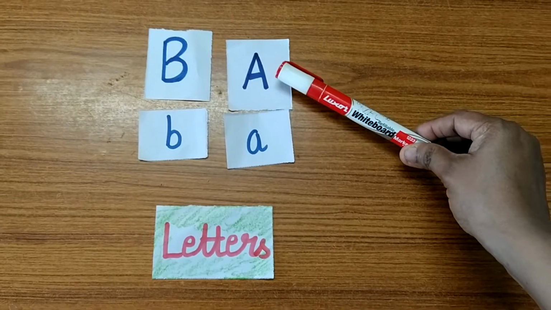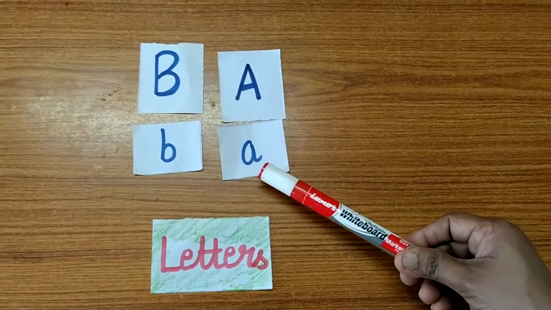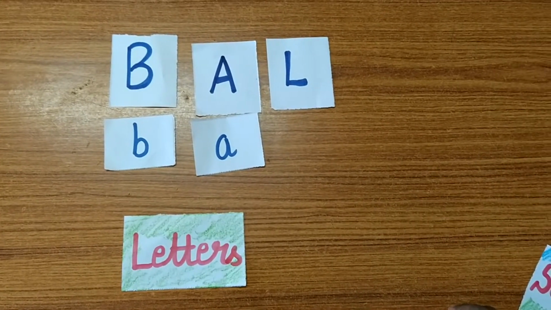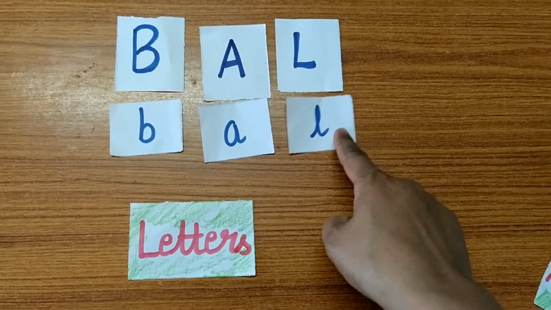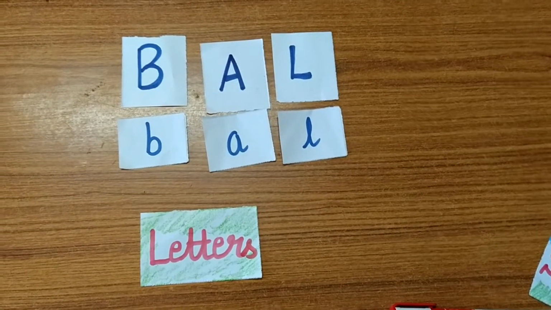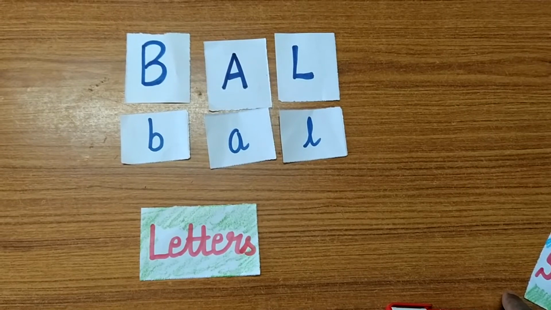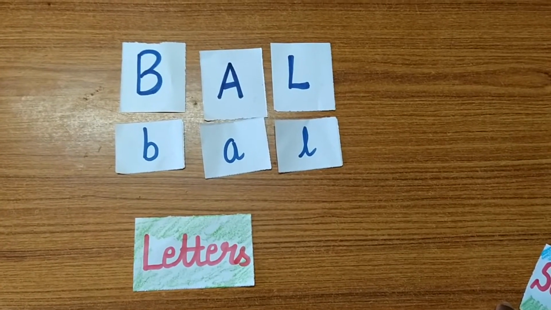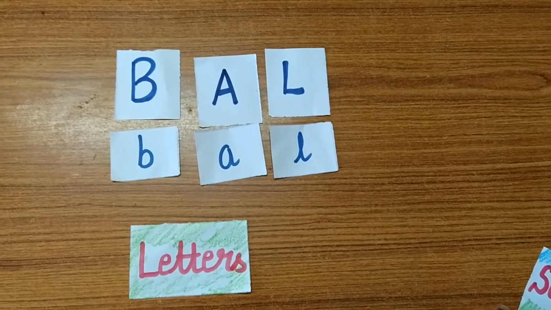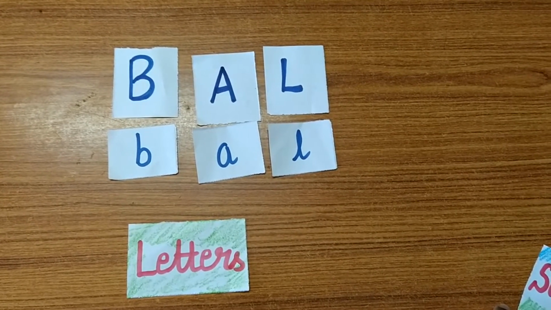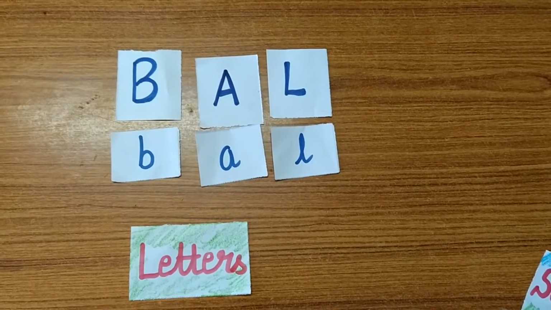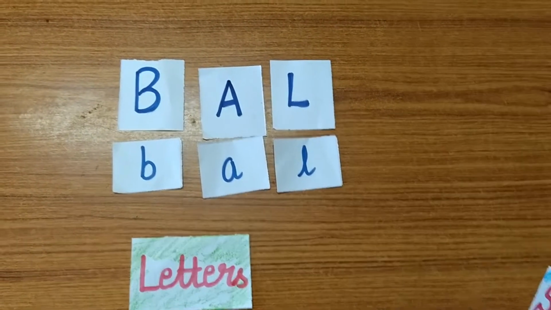Here you can see more. Yes, this is capital A letter, small a letter. Here you can see, yes, capital L letter, small l letter. So all these are letters. And remember, letter is the smallest unit of English. Now after letters, let us move towards our next part. I told you before, what is the next part after letters?